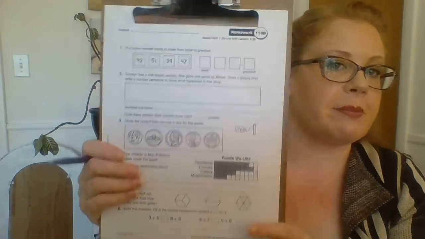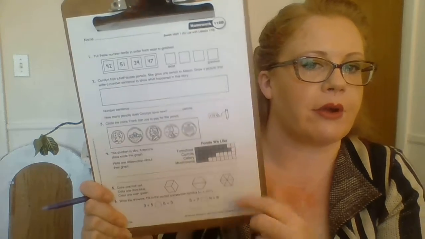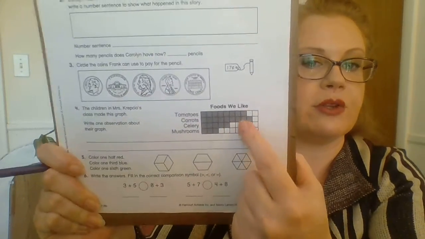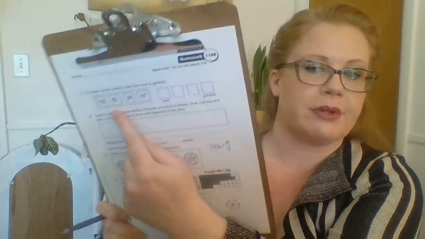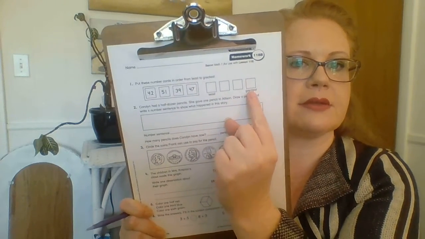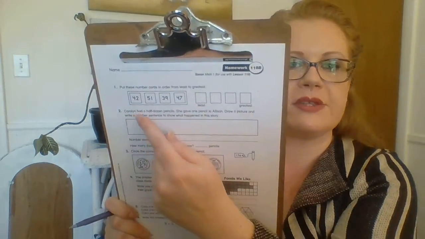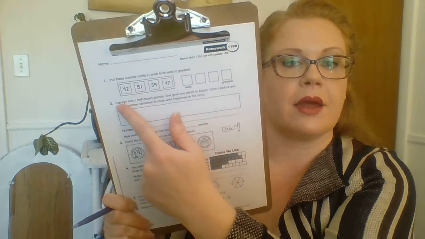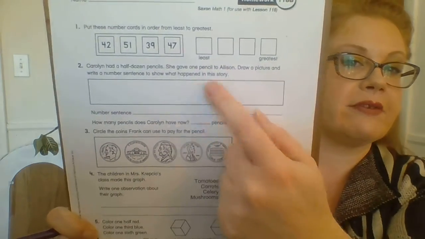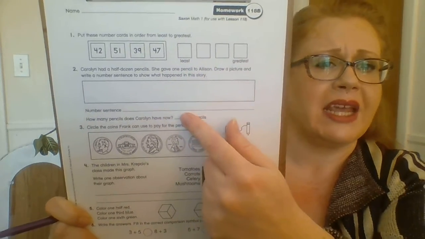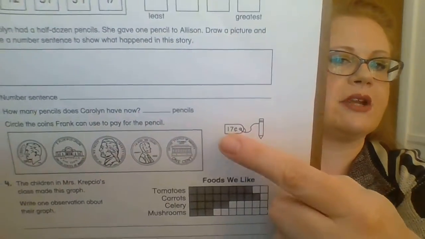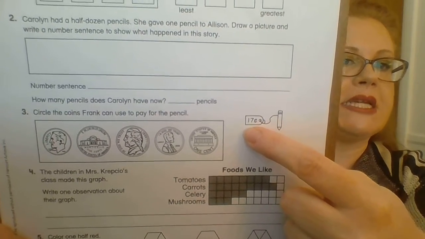All right, so if you want to flip over to the back side, I'm going to have you guys do most of this on your own, but I wanted to look at the graph with you guys since we couldn't do it on the other side. All right, so just quickly, you're going to go through and you're going to put these in order from least to greatest. Okay, number 2, you're going to do your best to read this, okay? Because in 2nd grade, I'm pretty sure you guys have to read these. So give it a try. Try to read that and answer that, and then maybe ask a grown up at your house if it looks like you did it right, okay? And then number 3, same thing we did on the other side. You're just figuring out what coins you would need for the 17 cents, okay?